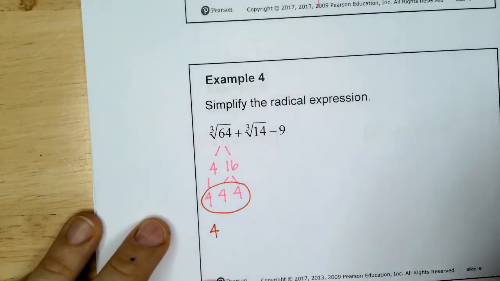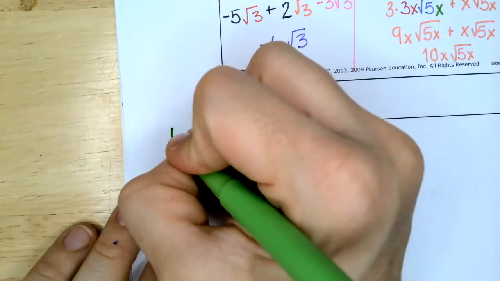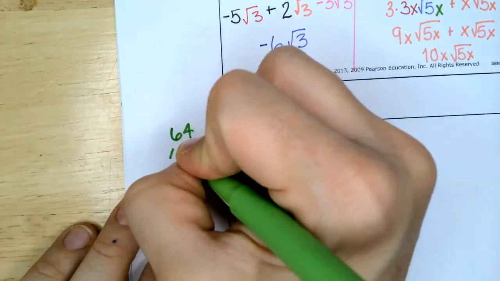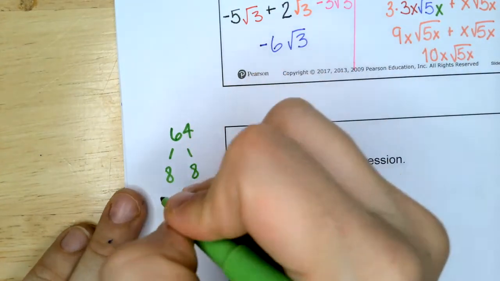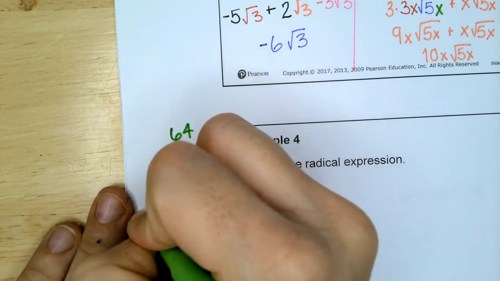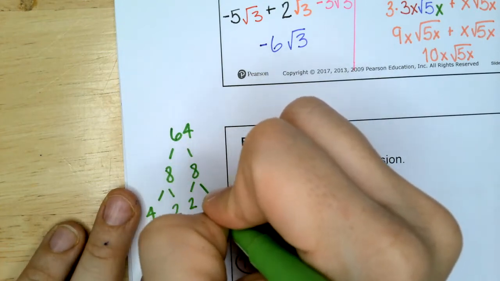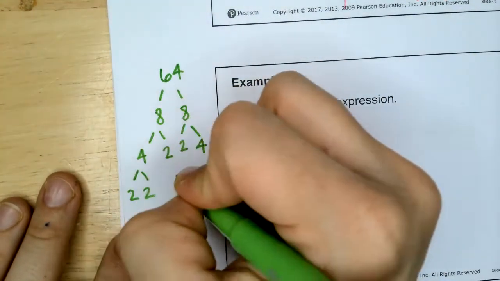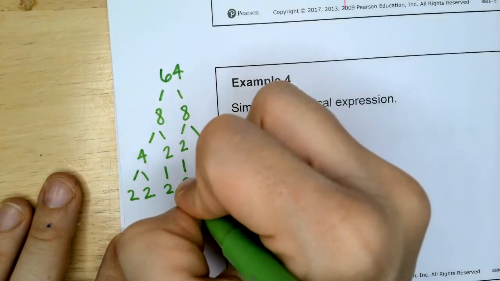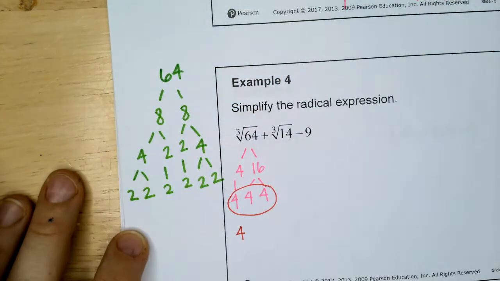Yeah? Or if you did it a different way and made a factor tree, 64 is 8 and 8, right? 8 is 4 and 2. 4 and 2. 4 is 2 and 2. So what I have is 6 2s.